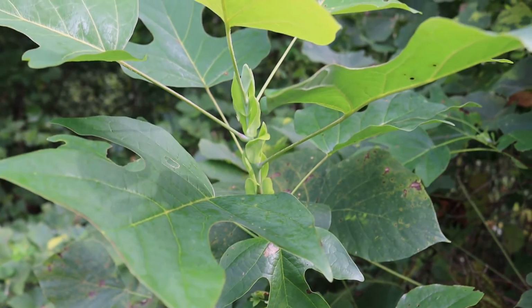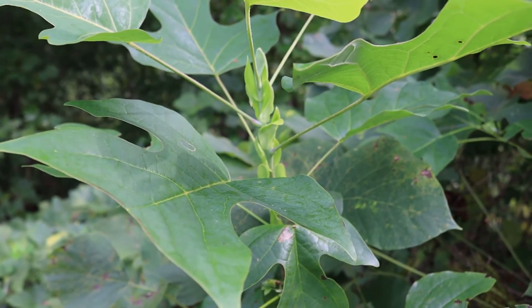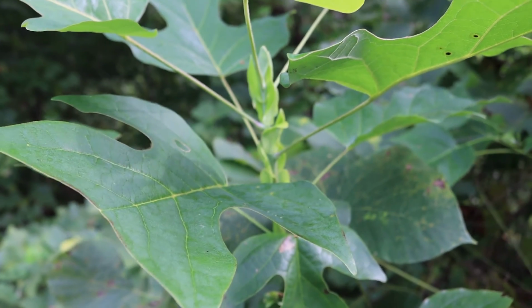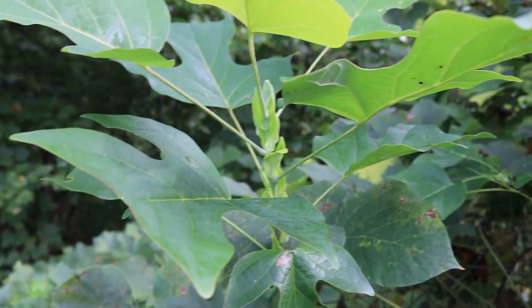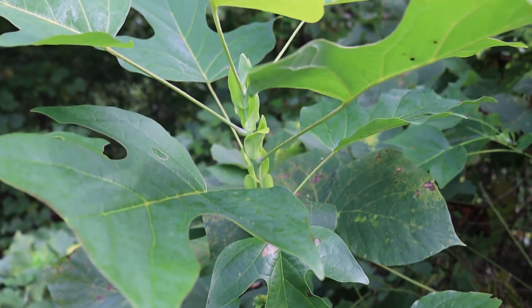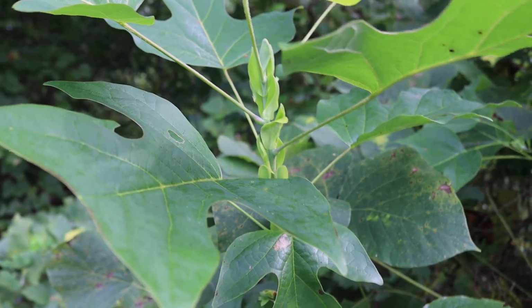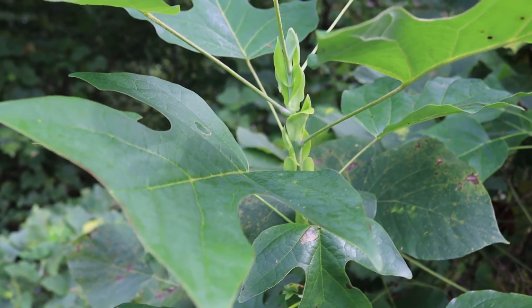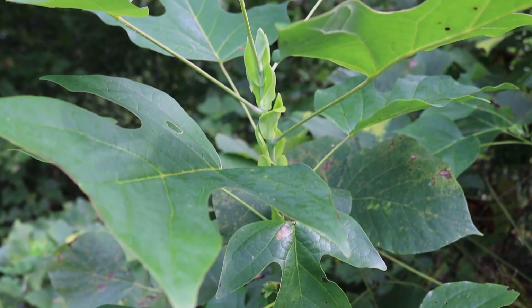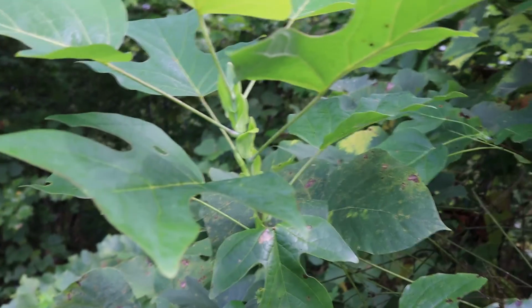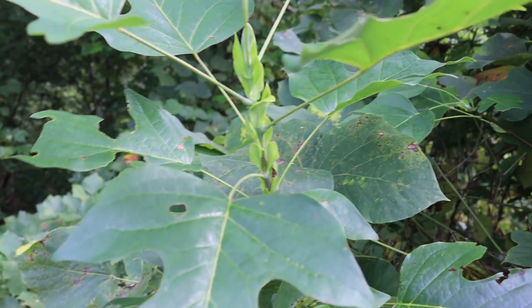Okay, here's our good friend tulip poplar that you were introduced to a couple of videos ago. As I mentioned, and as was mentioned by Mr. Canterbury on the video that you watched about eastern trees, both of those videos pointed out some of the unique aspects of tulip poplar. Tulip poplar is a member of the magnolia family.